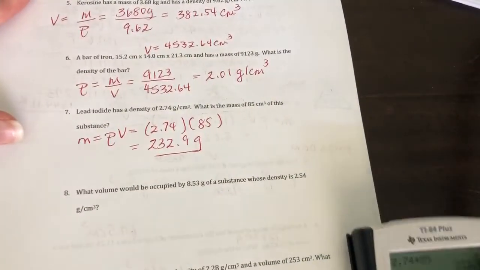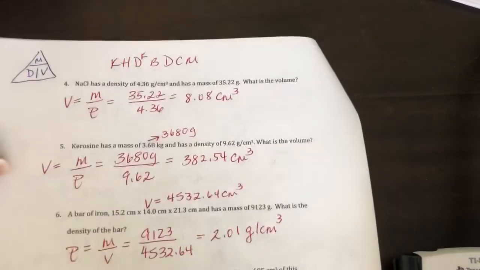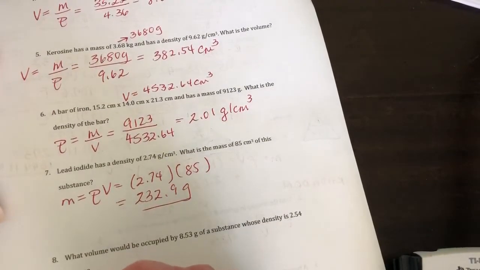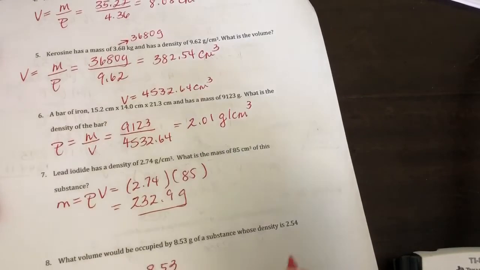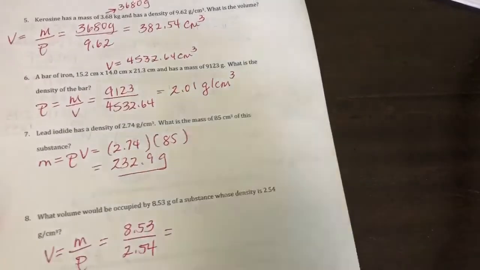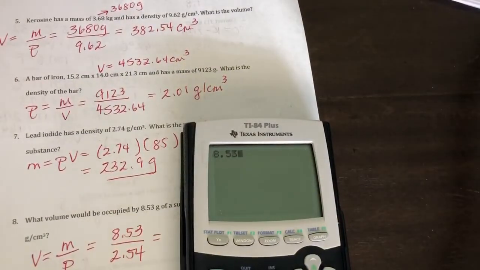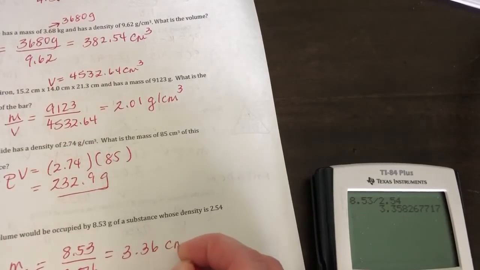Number 8, it says, what volume would be occupied by 8.53 grams of a substance whose density is 2.54 grams per centimeter cube? Okay, so I'm looking for volume. So I'll go up. Volume is mass over density. Okay, our mass is 8.53. Our density is 2.54. So I'm going to do 8.53 divided by 2.54, and you get 3.36 centimeter cubed.